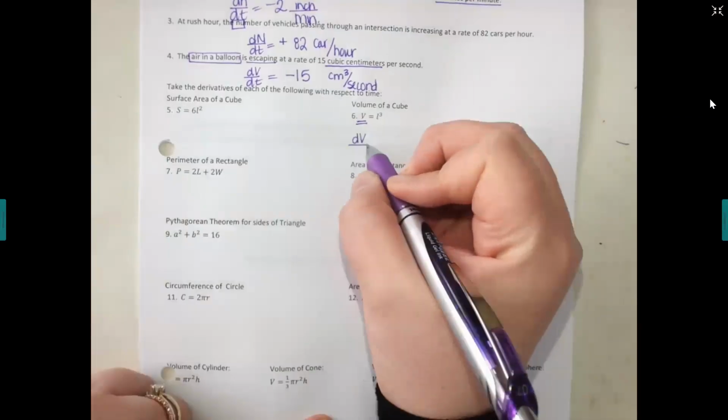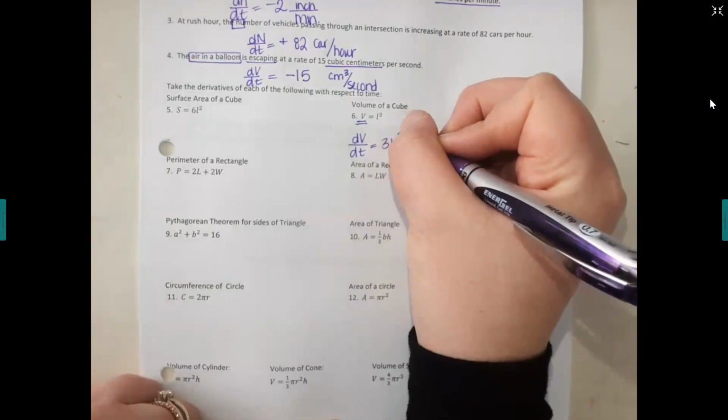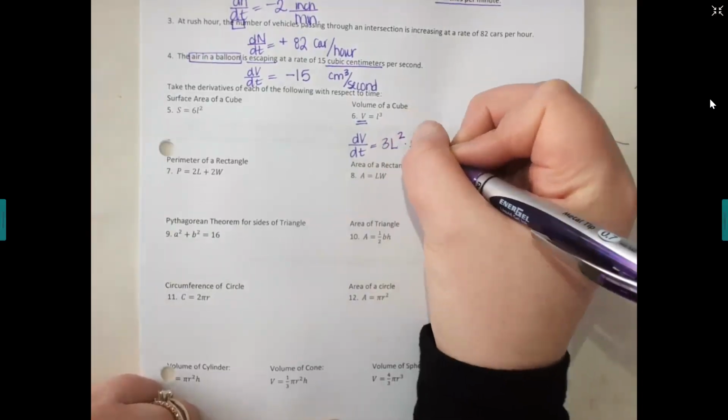Okay, V prime, but let's do dV/dt. That stands for the derivative of volume with respect to time. What's the derivative of L cubed? Okay, so we're going to bring the 3 down, so it'll be 3L squared dL/dt. Because you're taking the derivative with respect to time, and L is not a t, you have to put a dL/dt at the end.